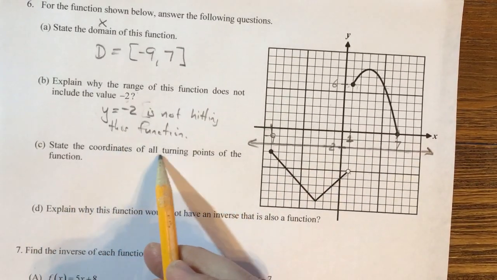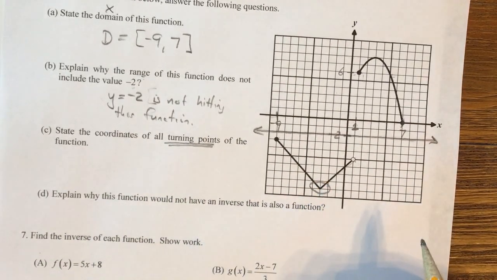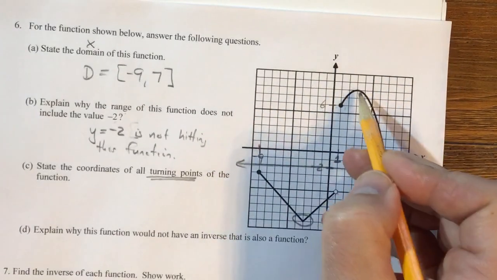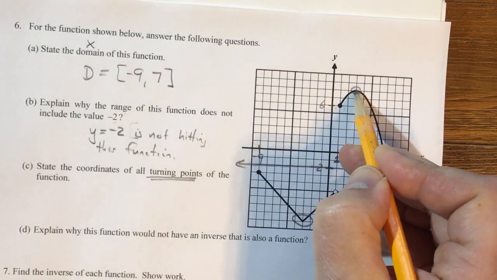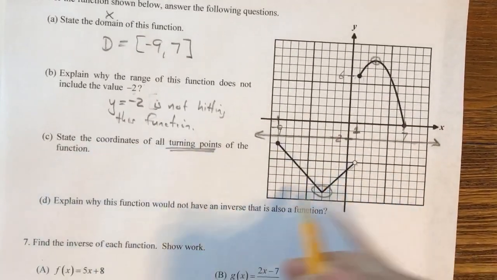State the coordinates of all turning points. That's pretty simple. Turning point, let's circle them. There's a turning point. It was going down, now it's going up. It was decreasing and then increasing. And up here, there's another turning point right there. It's going up and then going down, so it turns around right there. So what are those coordinates?